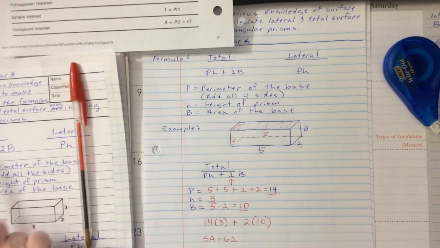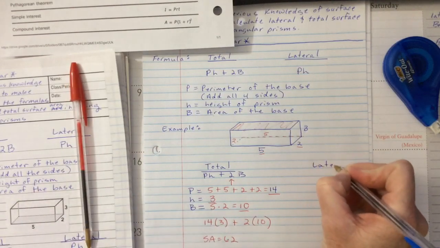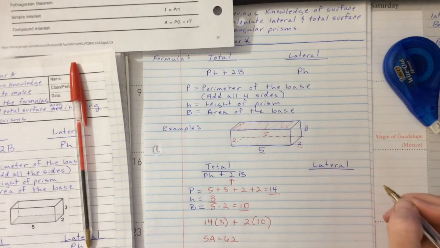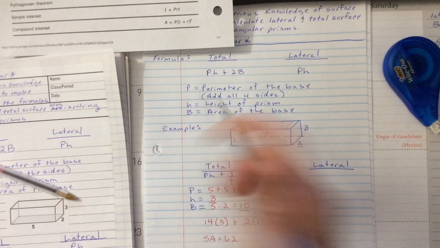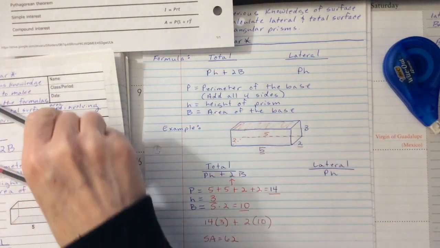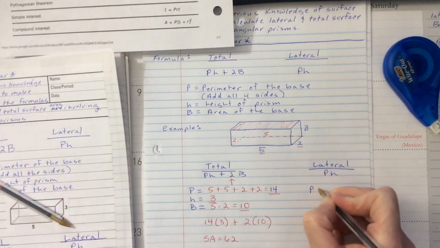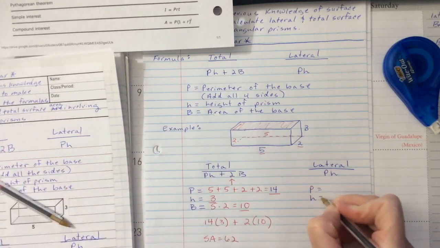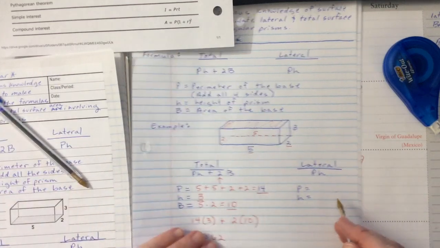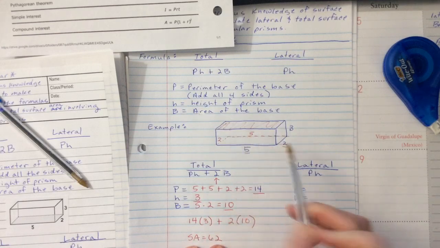Now we're going to do a lateral surface area. And that formula is the perimeter times the height. So we need to look for the perimeter, and we need to look for the height, which we already know from over here. So we know our perimeter is 5 plus 5 plus 2 plus 2.